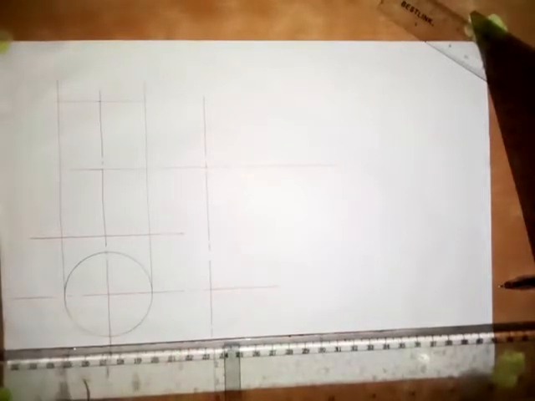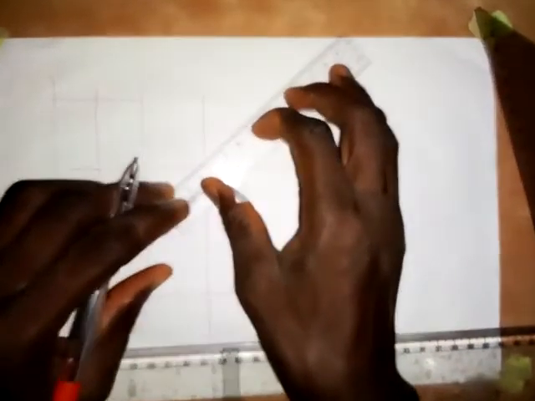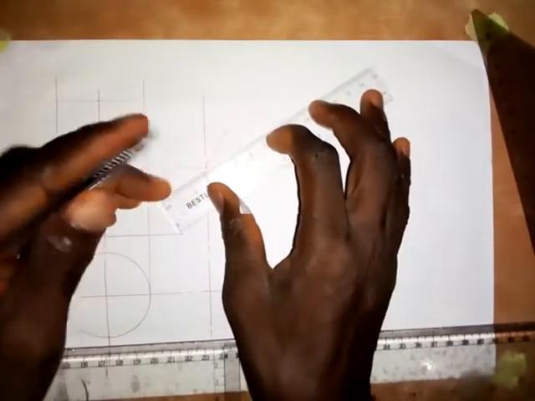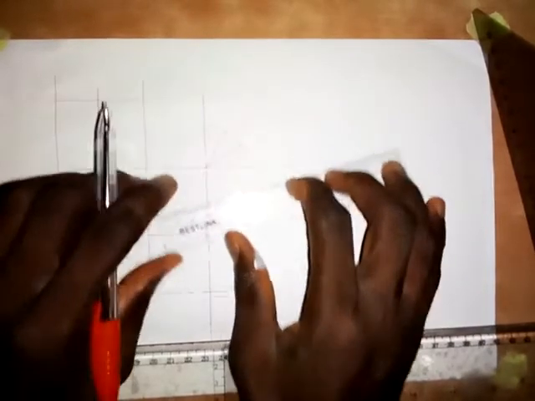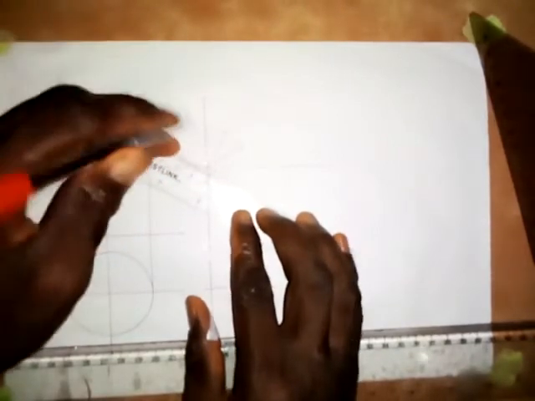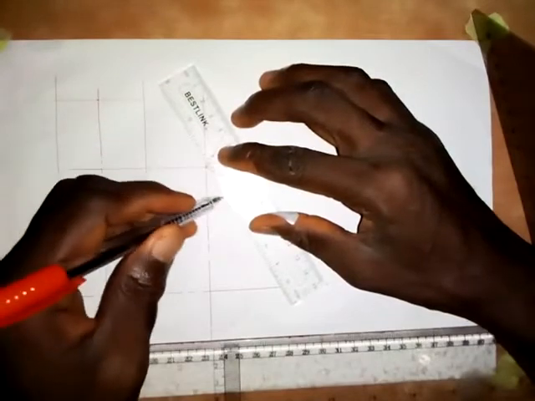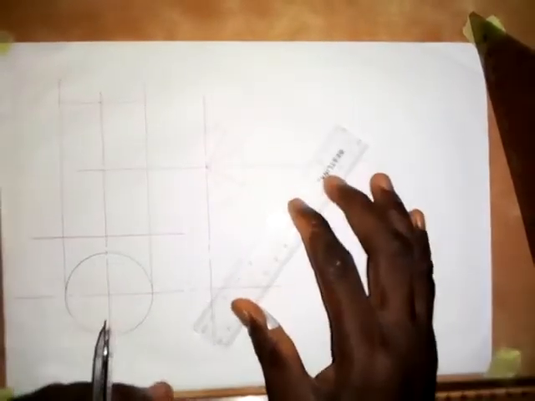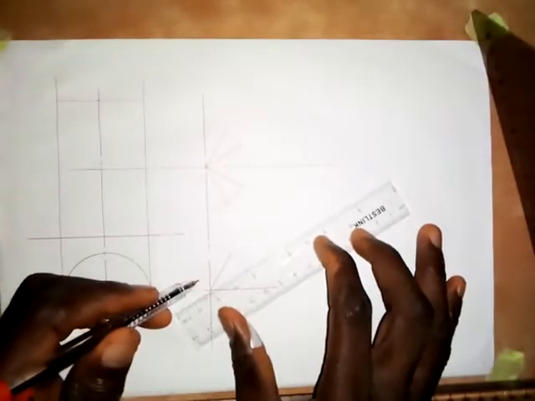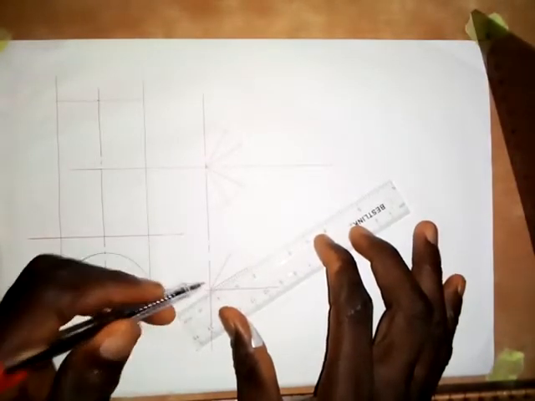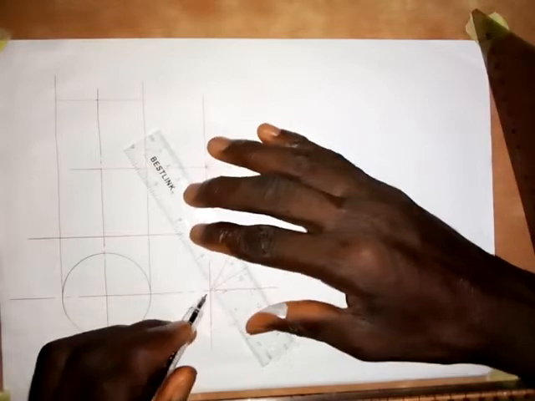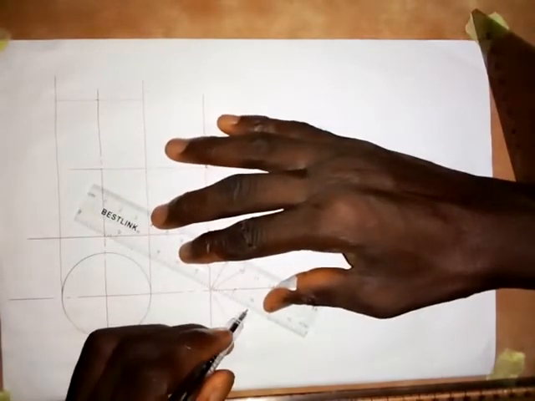Alright, so with what we have done here, the next thing that we are going to do is that you join this point together with the center here, join this also with the center here, and then join this point with the center here, and this point also join it with the center here. Alright, so do the same thing down here. So join this with the center. So join this point with the center here. So this point also join it with the center, and then join this point with the center here.